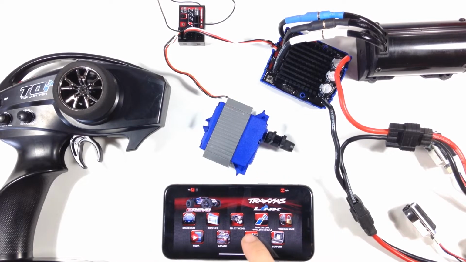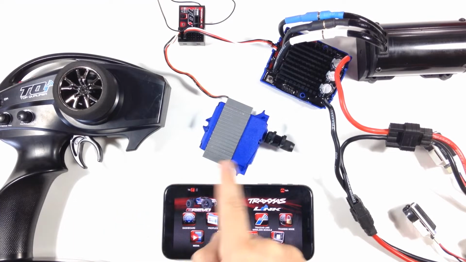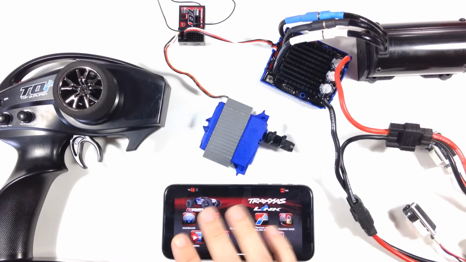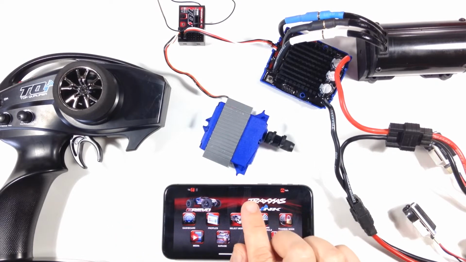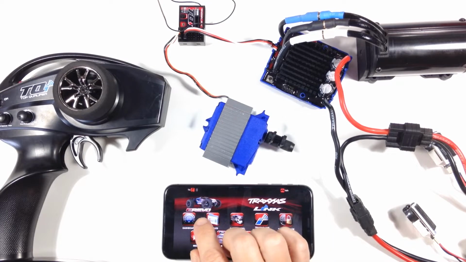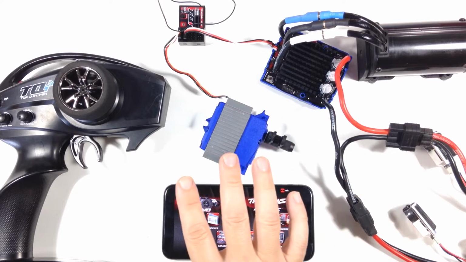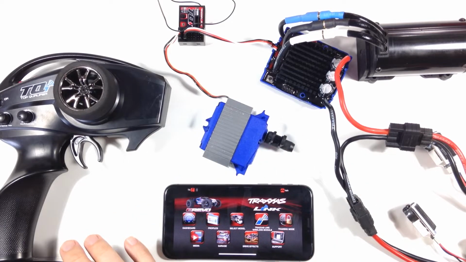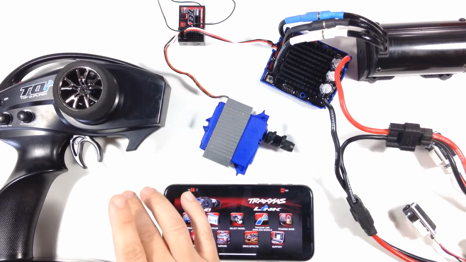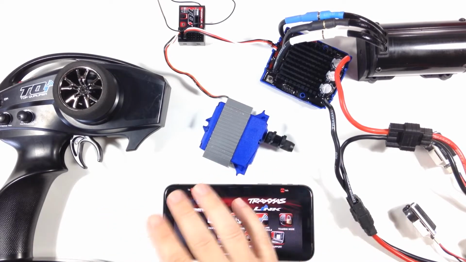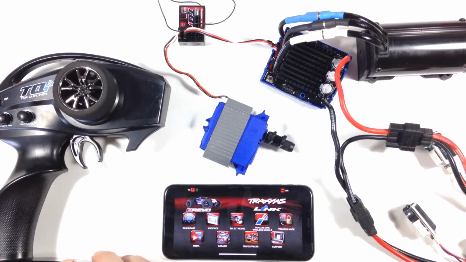It's also consistent between setting with the Link app and setting steering endpoints with the push button method on the transmitter. So this is X-Maxx 8S electronics. I'm using an eRevo profile so that I can remove the heat sensor. After everything's been set up, I've performed a master endpoint reset on the radio. The ESC has then been calibrated to that throttle range.